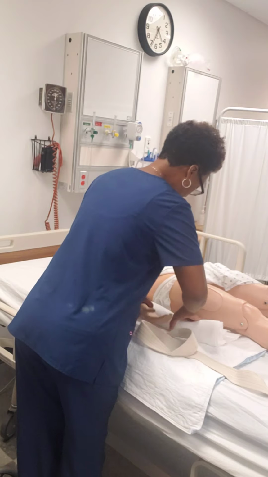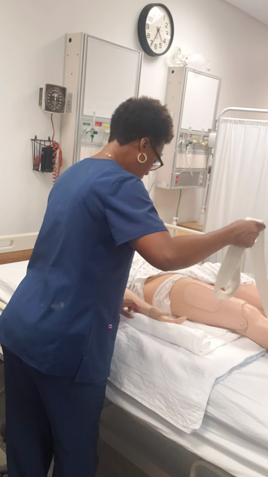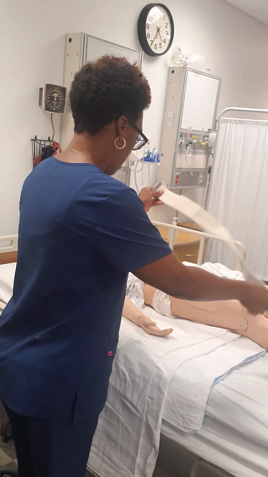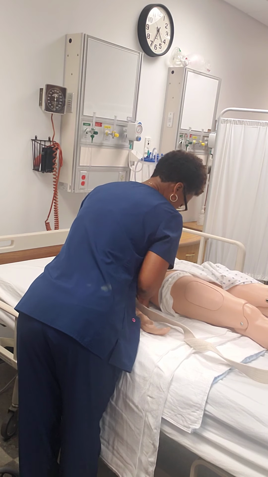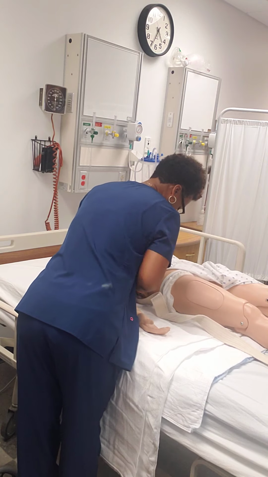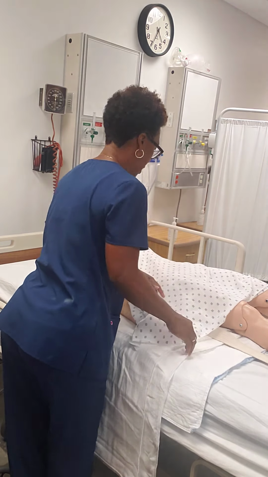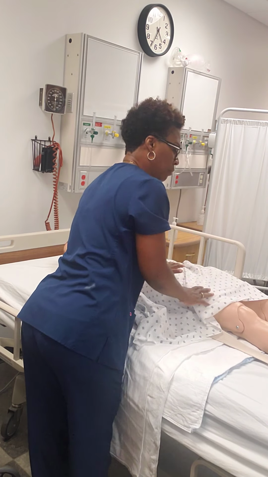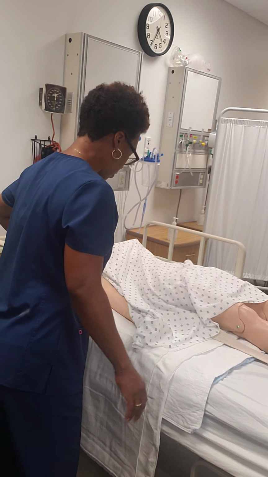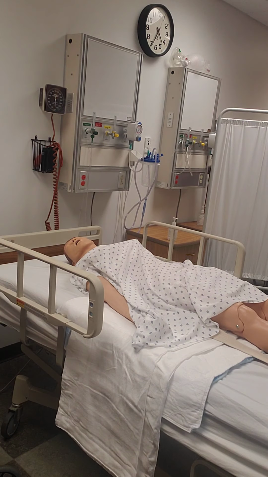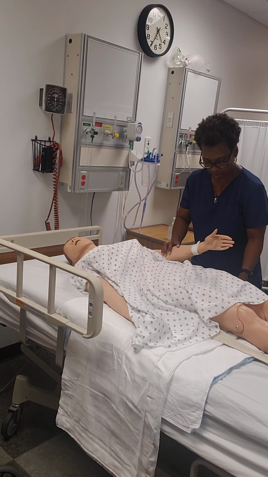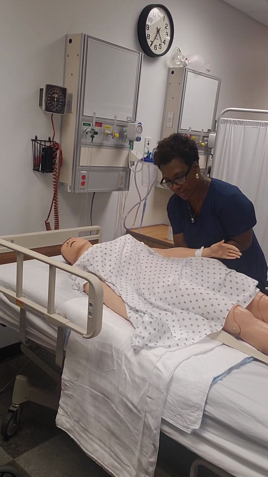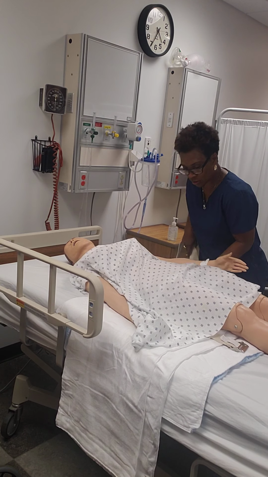All right. Take this trochanter roll out. I'm just going to put this behind him. Okay. And pull. And you really shouldn't be reaching on the other side of the patient, so I'm going to go on the other side, always remembering to put my side rails up. Okay. And I'm going to go ahead and grab that part of the belt.